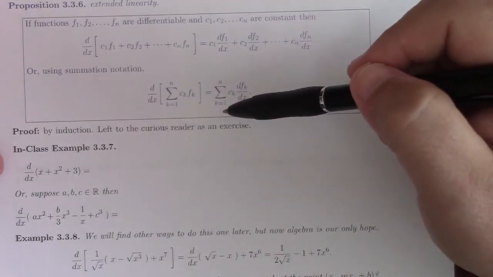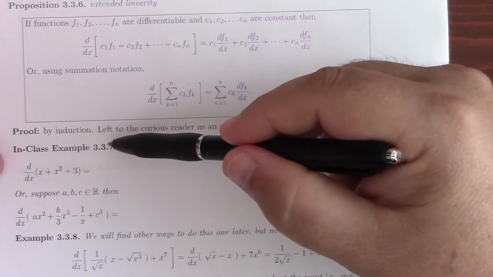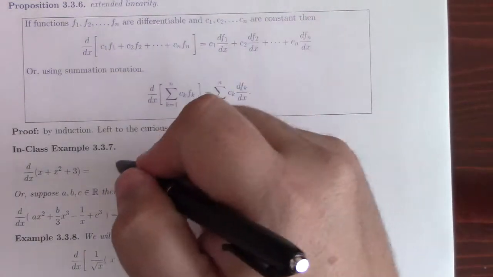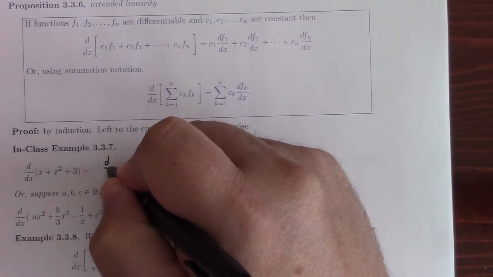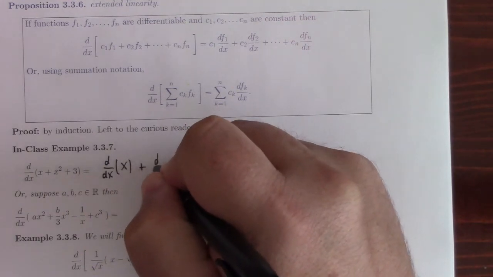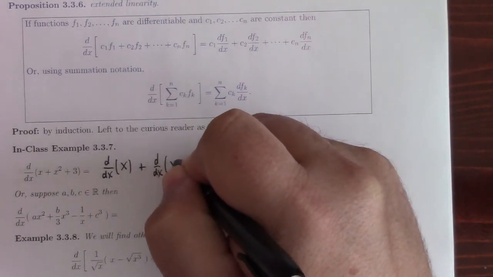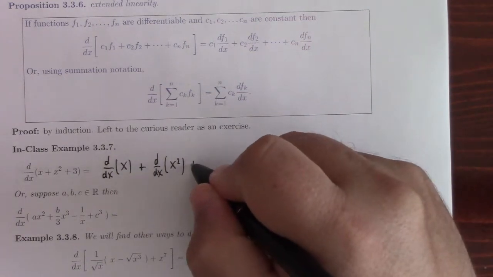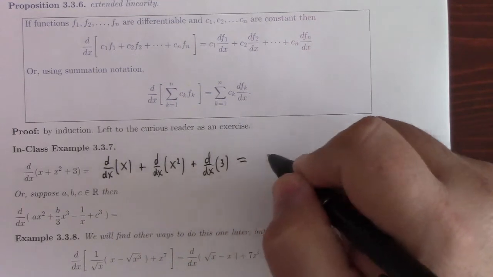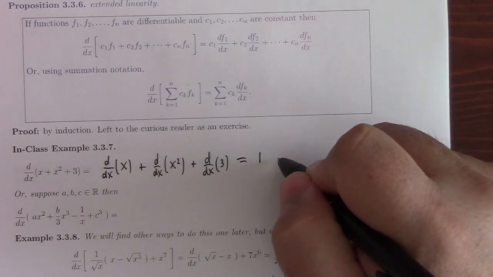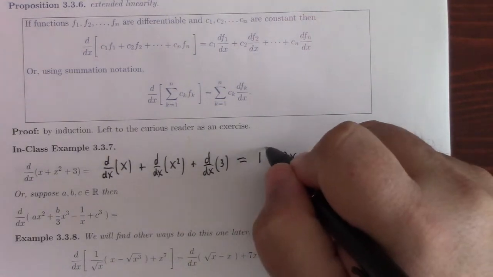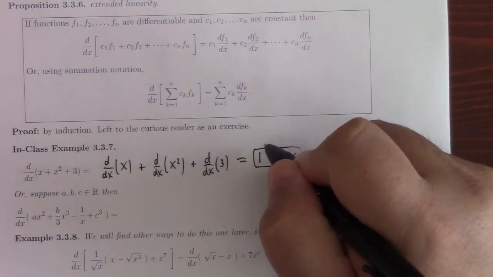Anyway, where are we? In class example 3.37. d/dx of x plus x squared plus 3. Alright. So, I'll try to write out my work. d/dx of x, d/dx of x squared, d/dx of 3. So d/dx of x is 1, d/dx of x squared is 2x, d/dx of 3 is 0. So it's 1 plus 2x.